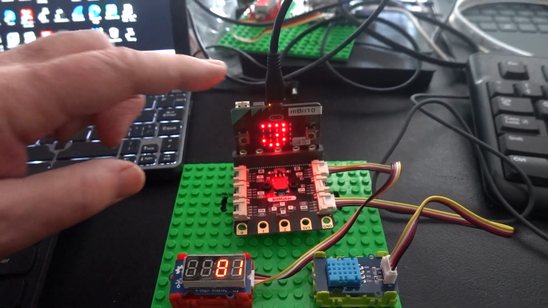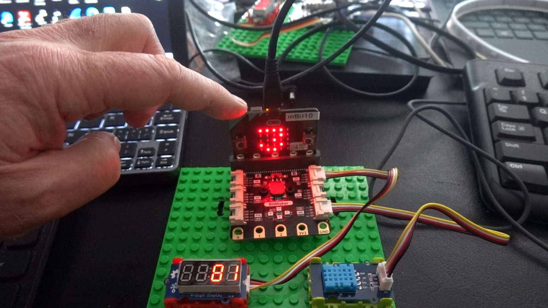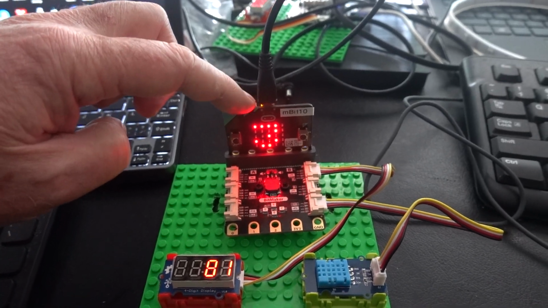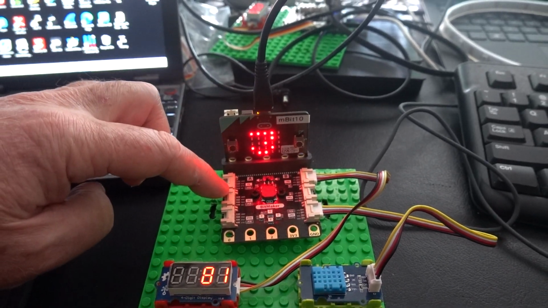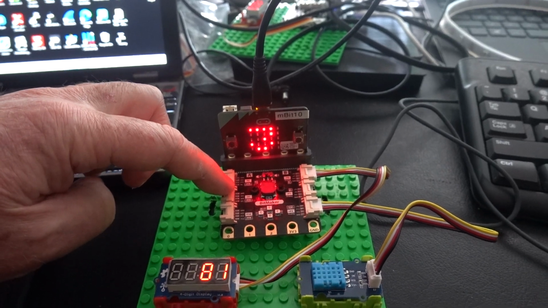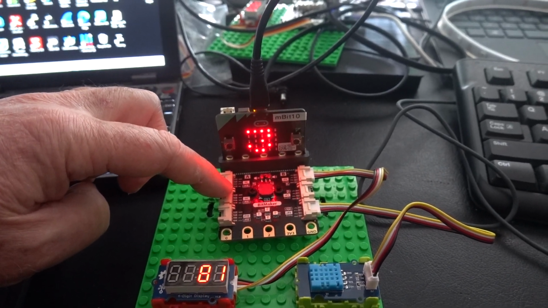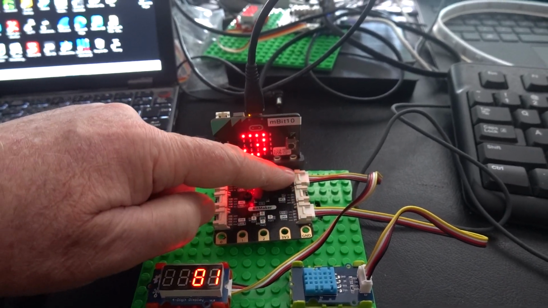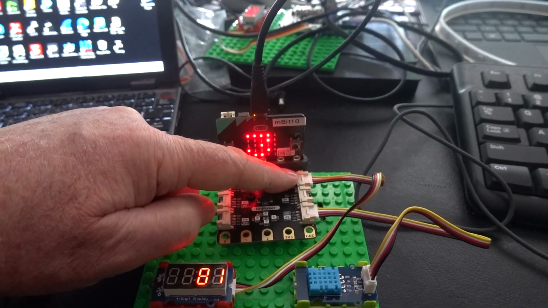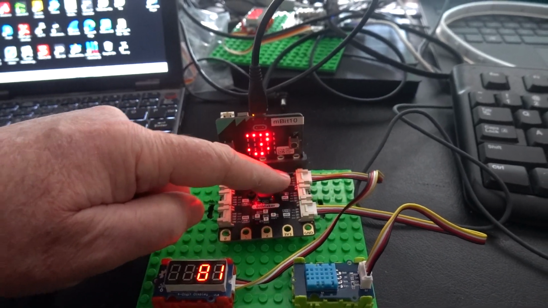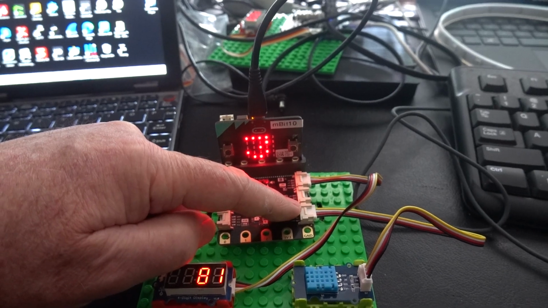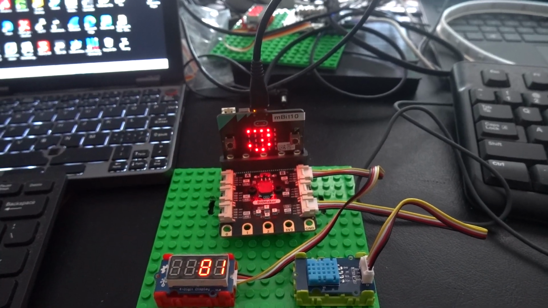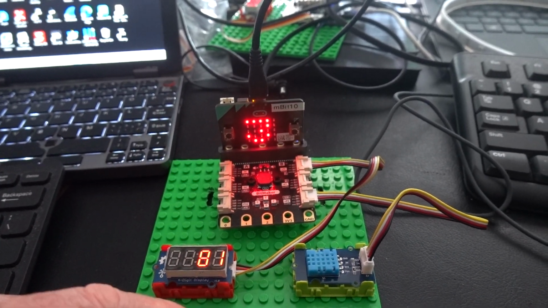Now, all of this is being run by microBit, which is on top, sitting on an interface board called BitMaker, and only ports 0 and 1 for the display, and port 2 are being used in this configuration.